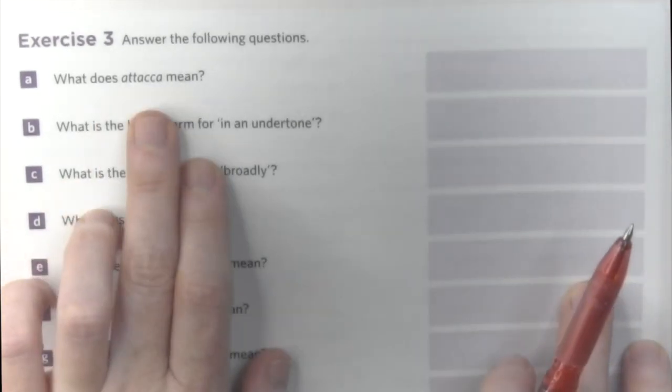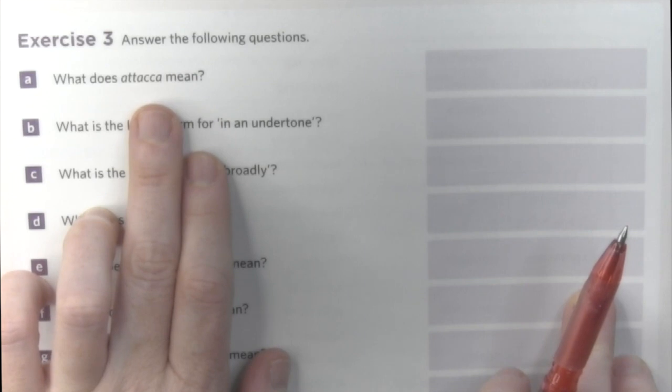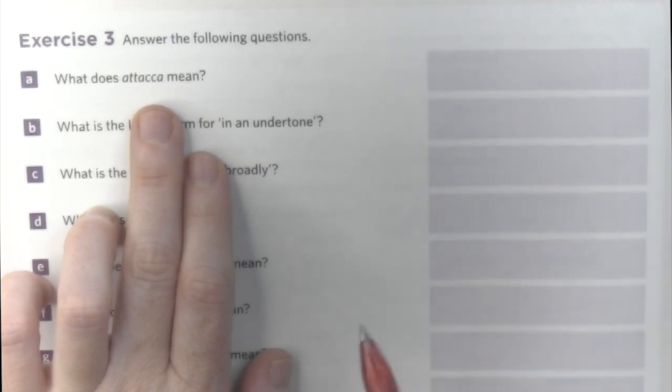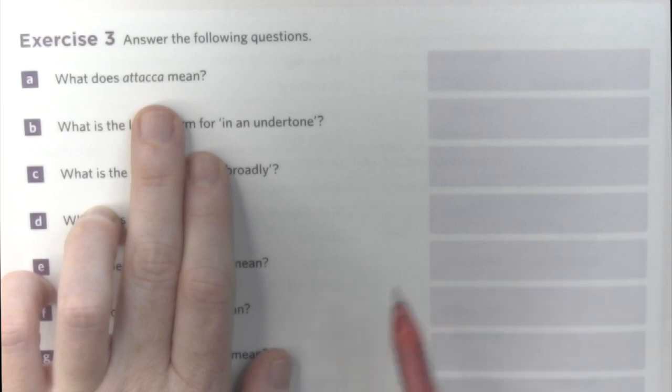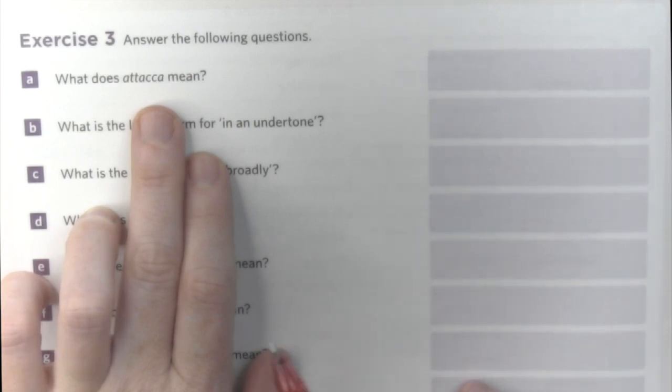Okay, attacca, you find this term at the end of a piece, for example, a movement of a sonata, or a symphony or a concerto for orchestra or for a soloist and orchestra. And it means that there is no break between the two movements, but you have to go straight on to the next thing.